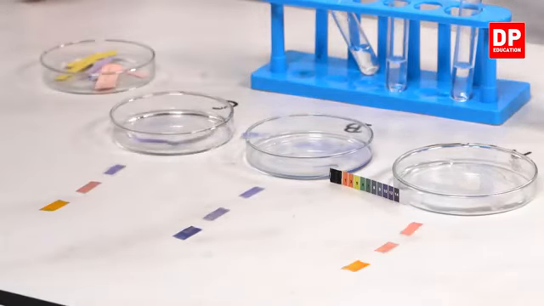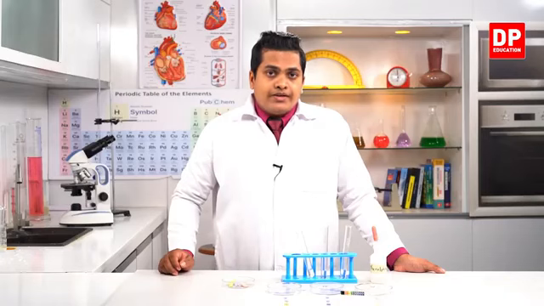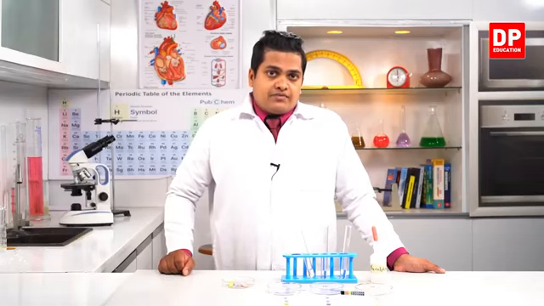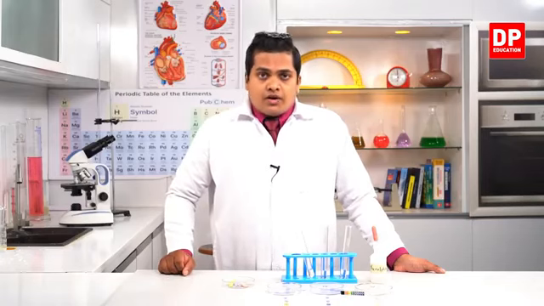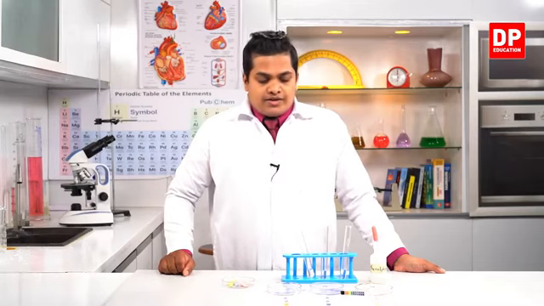All of these papers are getting converted to a blue related color. Red litmus is converted to blue color with the presence of a base, and pH papers also convert into a blue related color with the presence of a base.